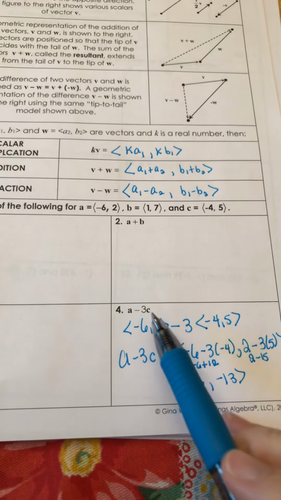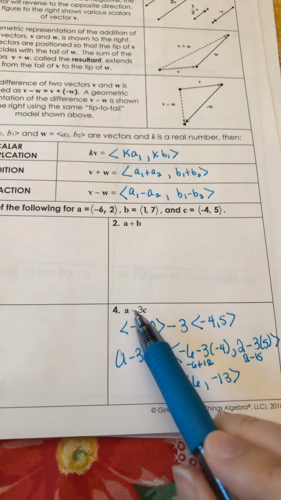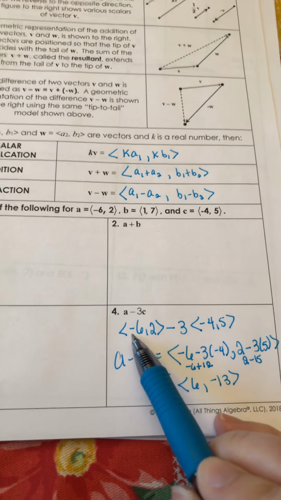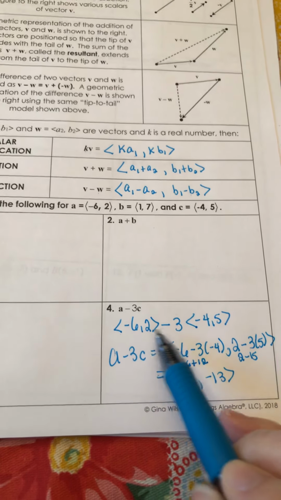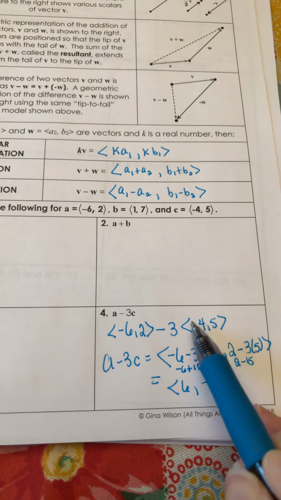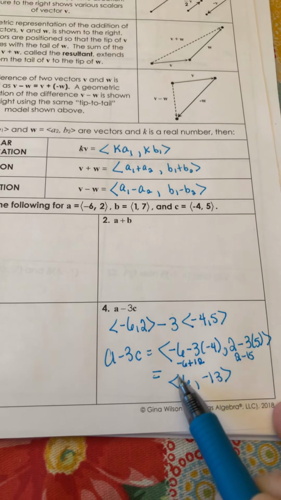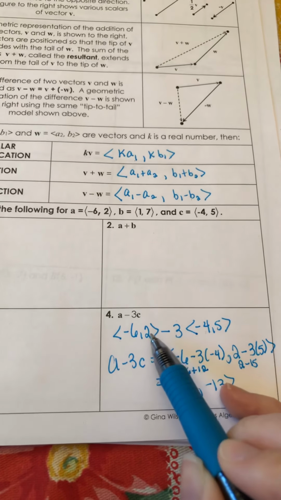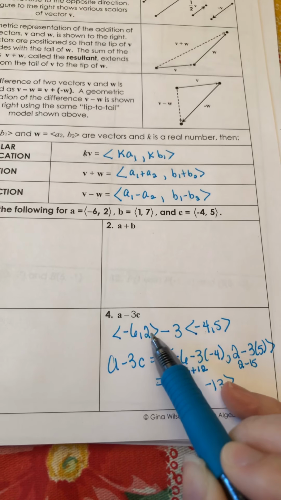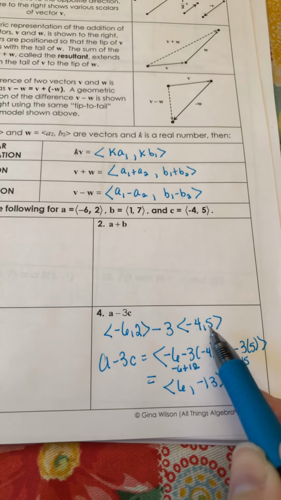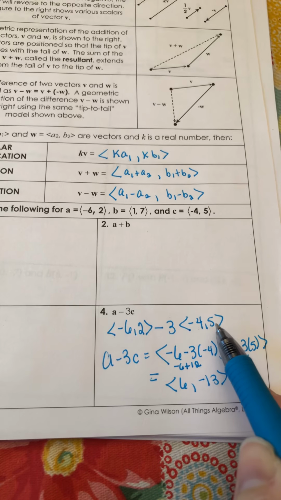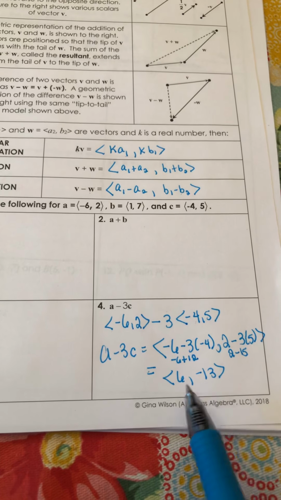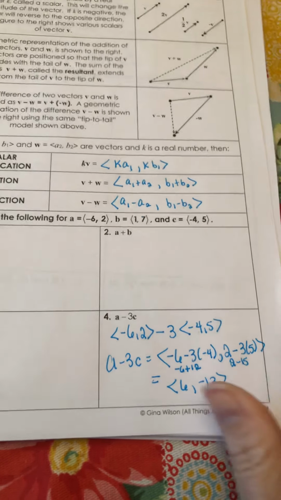Notice when I took vector a and subtracted 3 times c, I took the first part of a minus 3 times the first part of c, and that's where I got my 6 from. Then I took 2, the second part of my component form, minus 3 times 5, the second part of my component form, and I got my final component form vector. Okay?